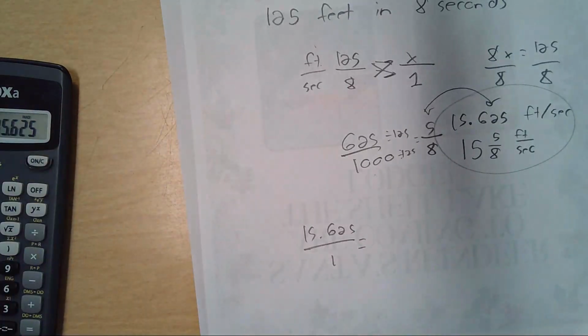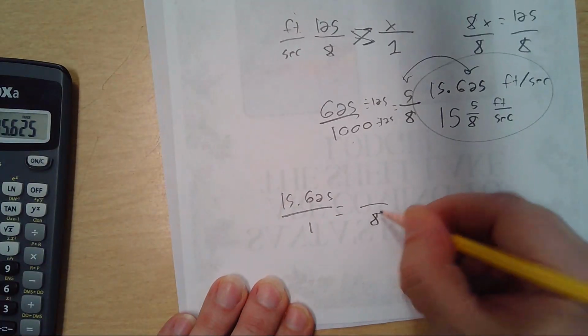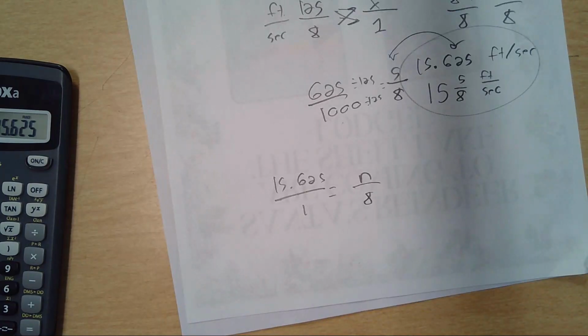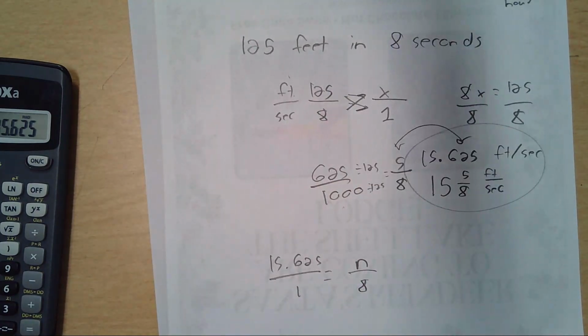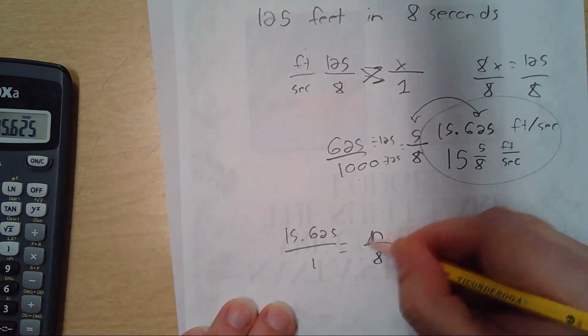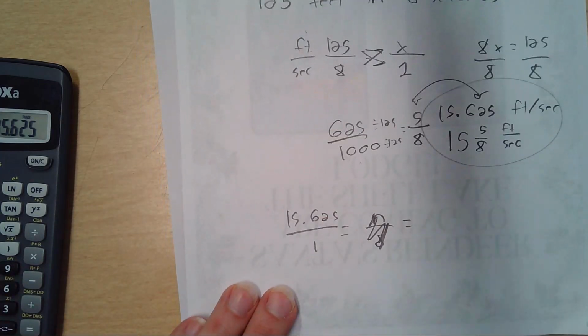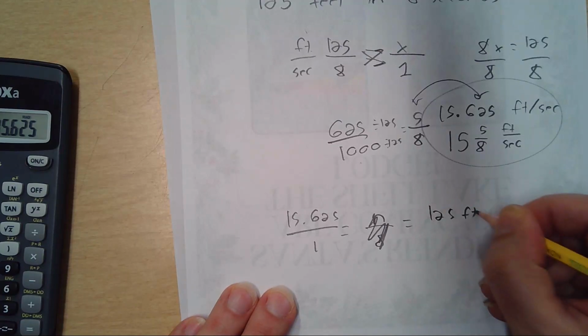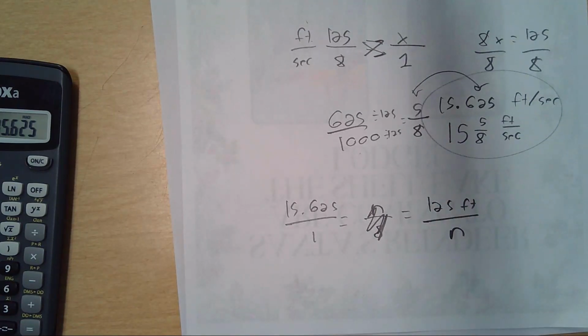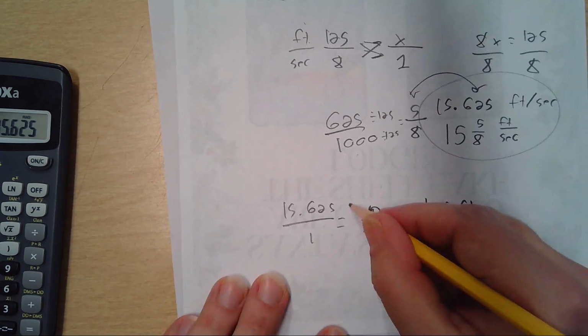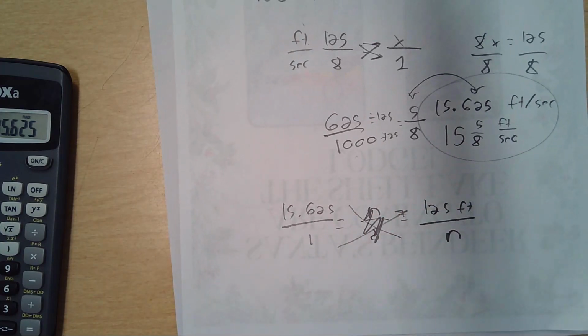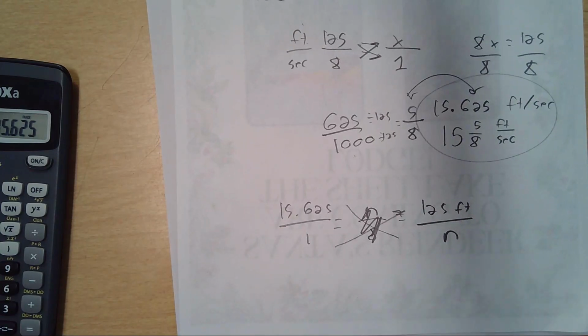Or I could tell you, same thing, we know that ratio, say you went 125 feet, how long did it take you to go that far? But again, they're all cross products here. You'll just set them all up using cross products. It's just about getting all the numbers in the right spots.